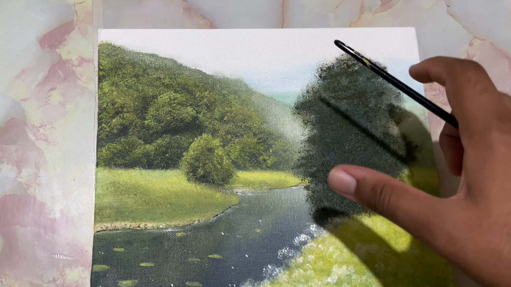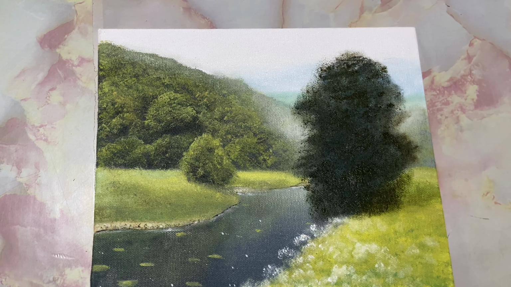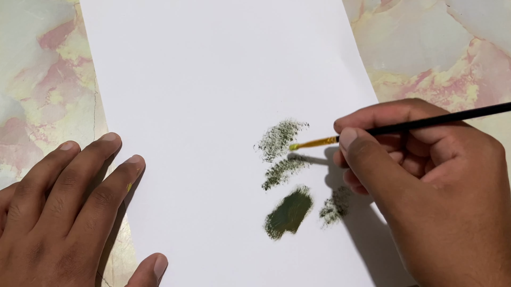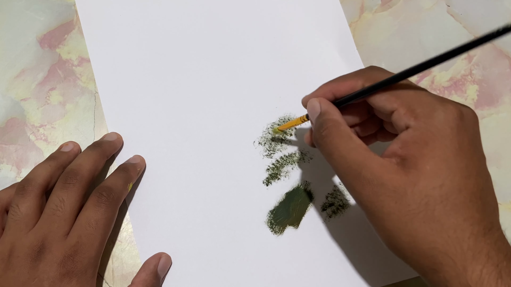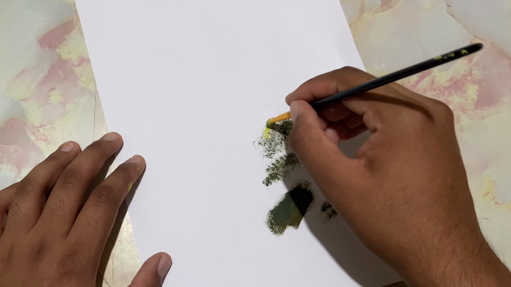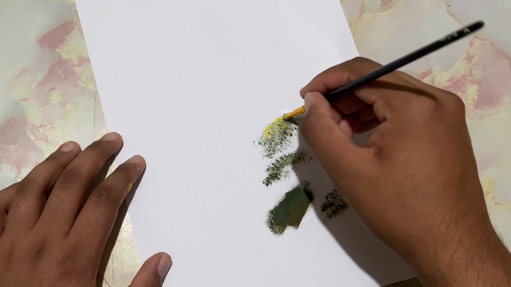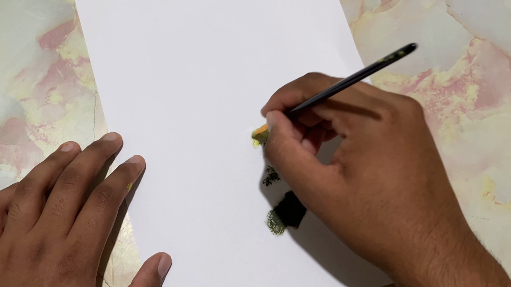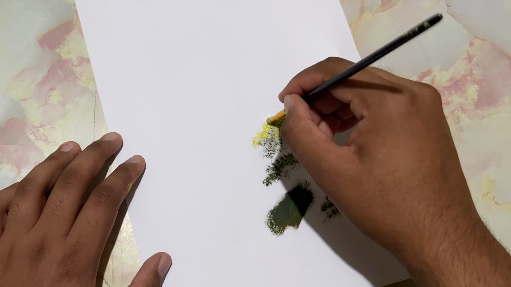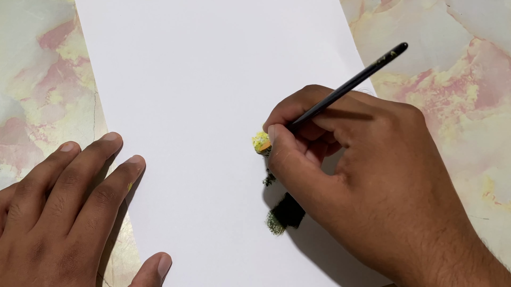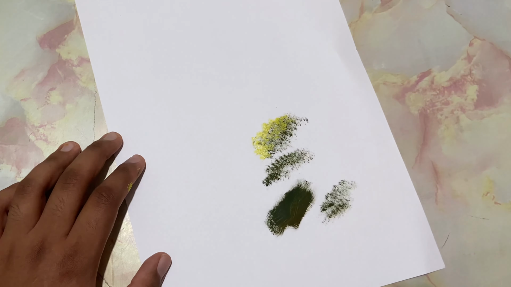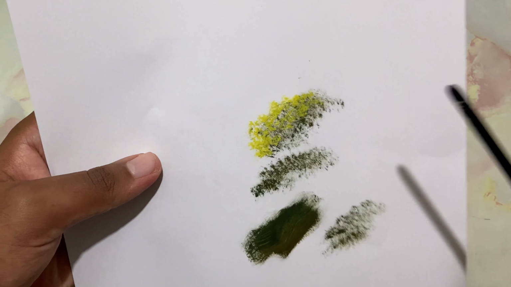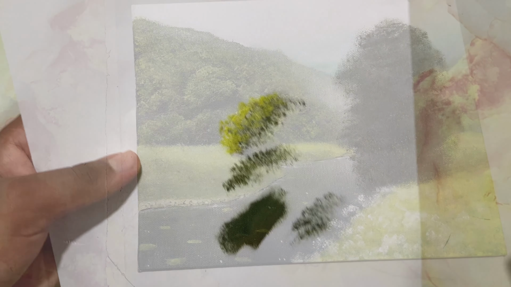Now before we apply the highlights on this tree, let me just show you how the highlights come. So let's assume that this is a tree. Of course there was no blocking in part for this. So let's come right over here. Just gonna drop in the highlights and start off from the outermost region. Look at that, it's that easy. This makes it look very realistic as well as natural.